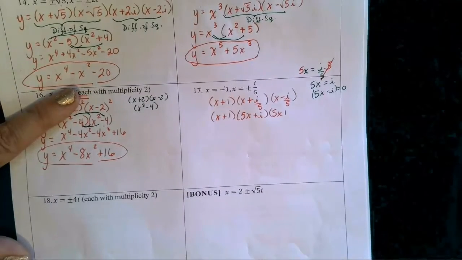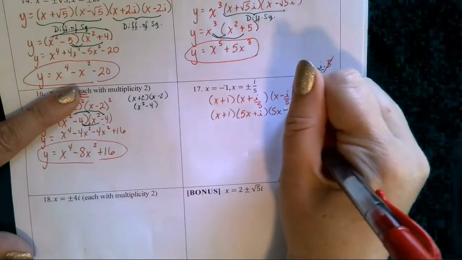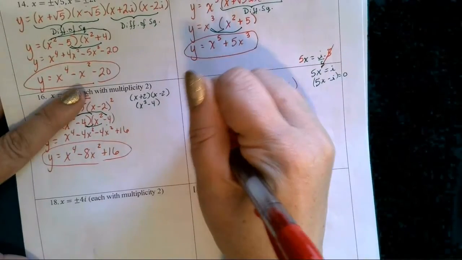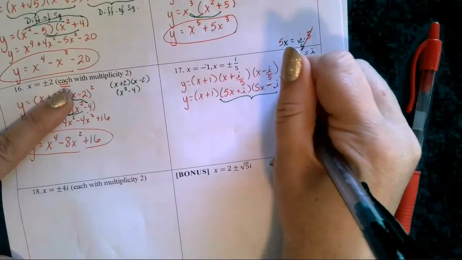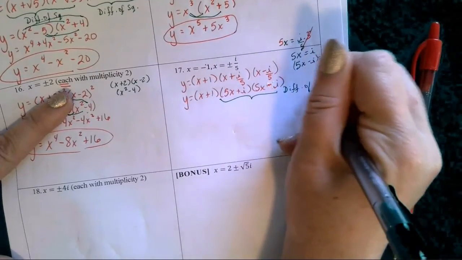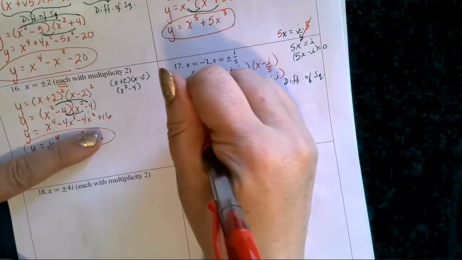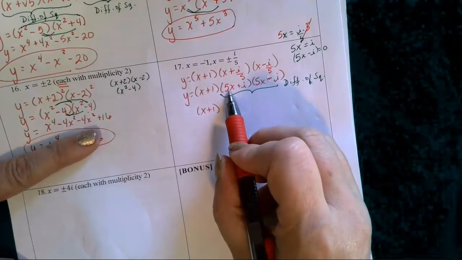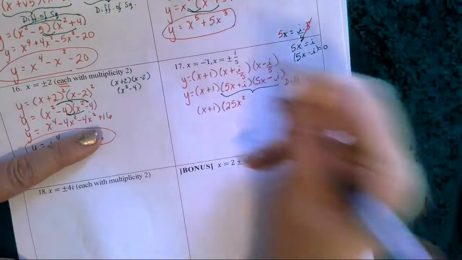Oops, wrong sign. There we go. 5x minus i. Okay, and these are a difference of squares here on the end. And so I can use that difference of squares shortcut to FOIL those out completely. So square the first term. 5x times 5x is 25x squared.